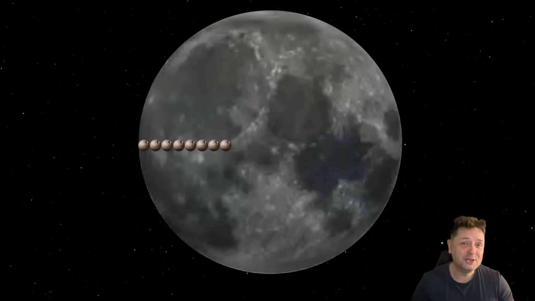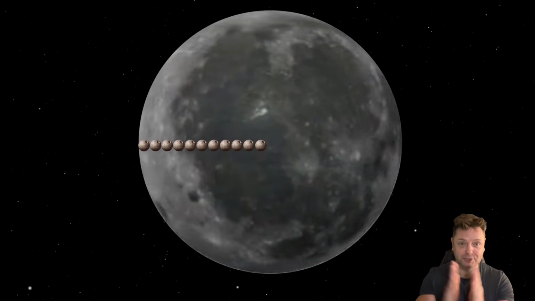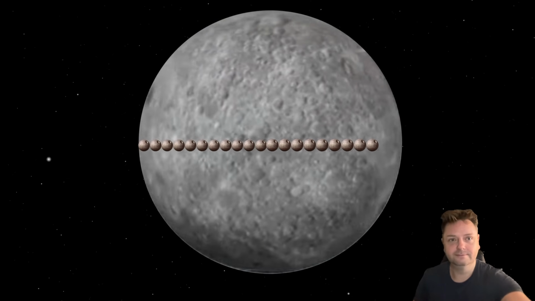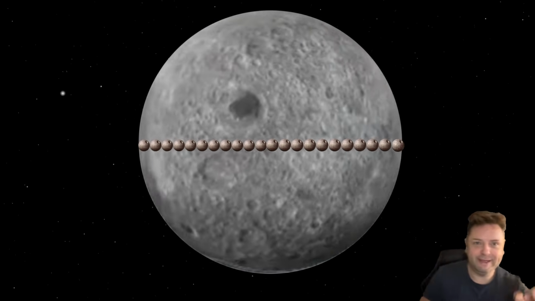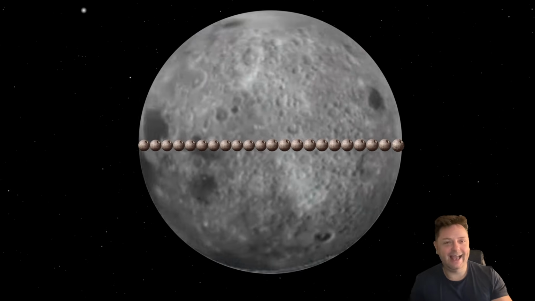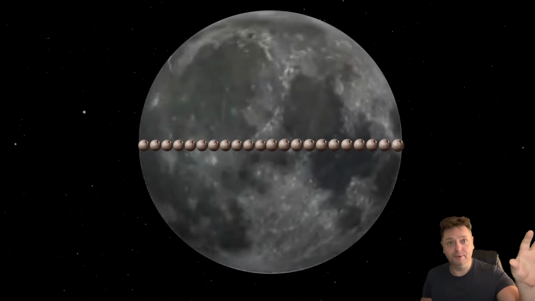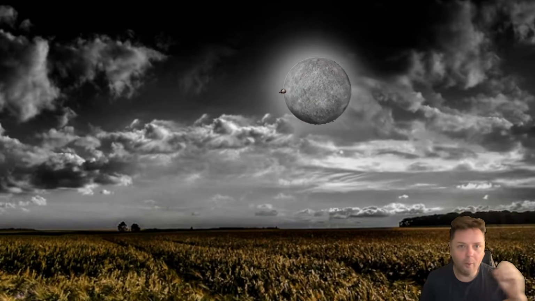So you'd need 22 Death Stars just to span the diameter of the Moon. Now that actually makes the Death Star look tiny, and what I'm putting in here is our Moon, and this is to scale, and the Death Star orbiting the Moon.